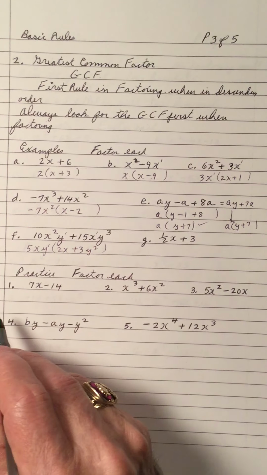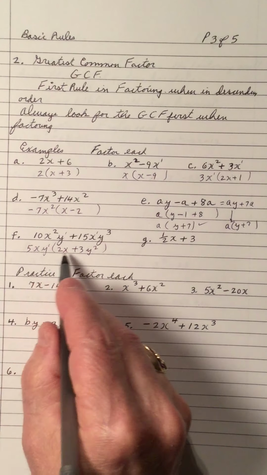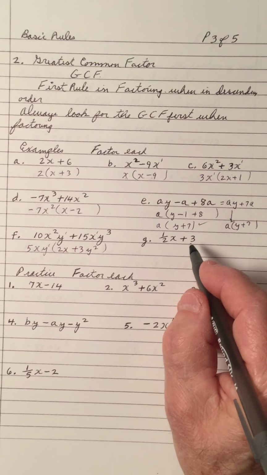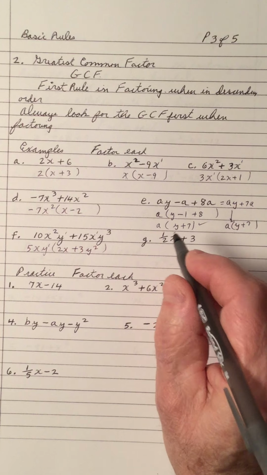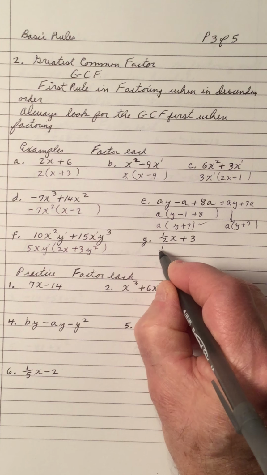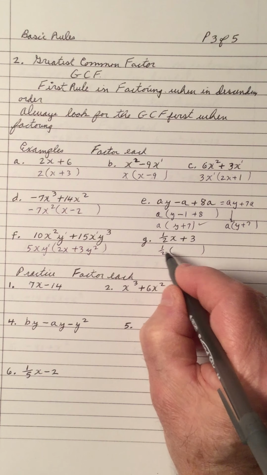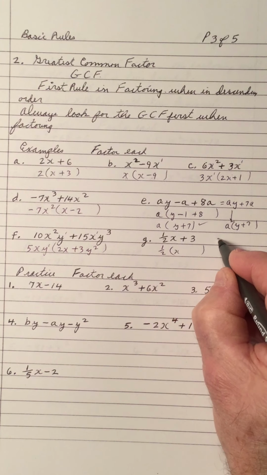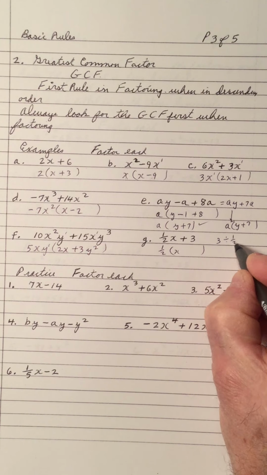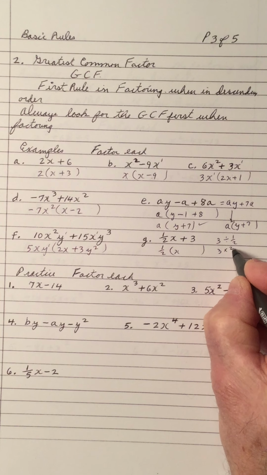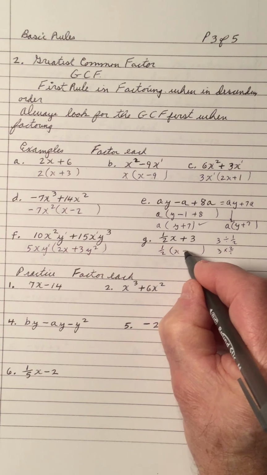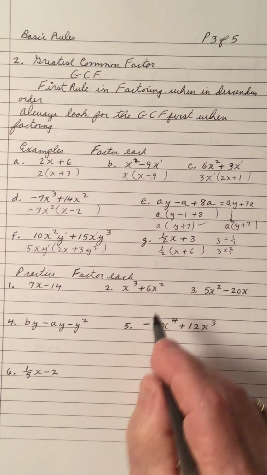So notice, there's the GCF, but this time is a double, xy. And we have a fraction. So let's take the fraction out. Fraction is a half. So a half x divided by a half is x. And 3 divided by a half is 3 times 2 over 1, or 6. So that gives me a plus 6. Removing the fraction.